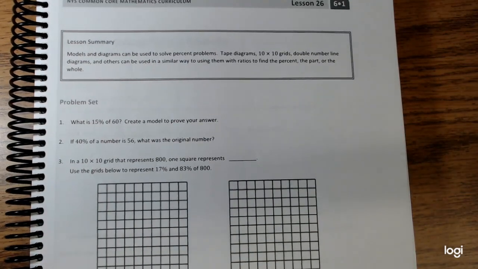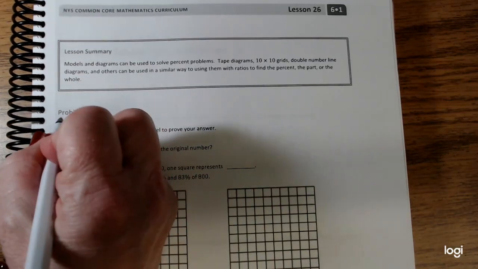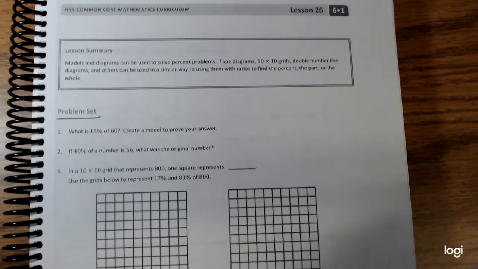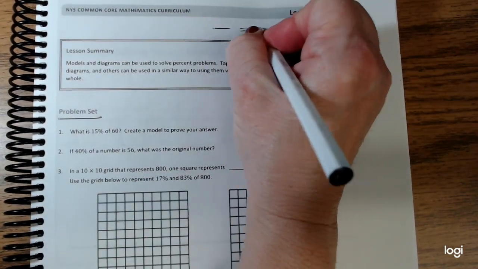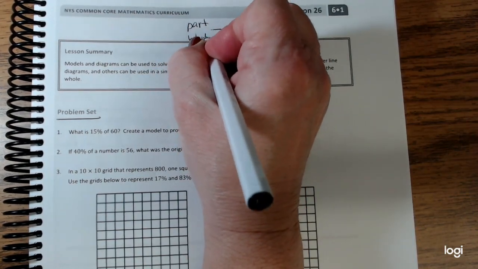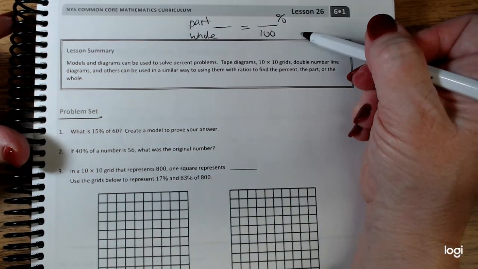All right, so if you notice, I turned some pages, and I'm still in lesson 26, but I'm going to jump all the way over here to the problem set. So if you would jump over there with me. We're still going to deal with proportions. We have been dealing with proportions that look like this: part over whole equals percent over 100. Okay, that's important to know.